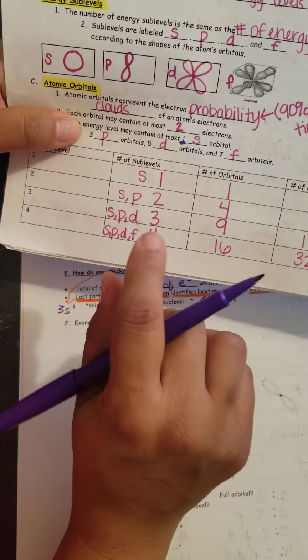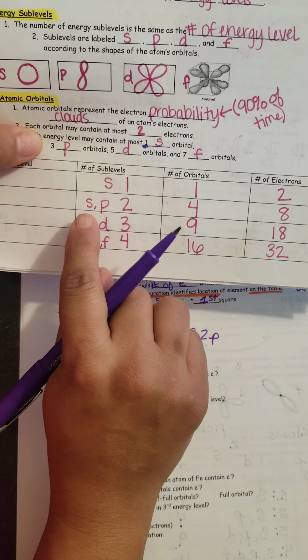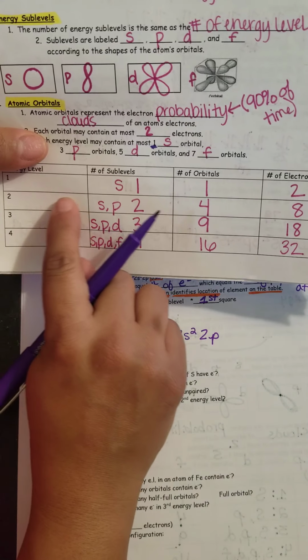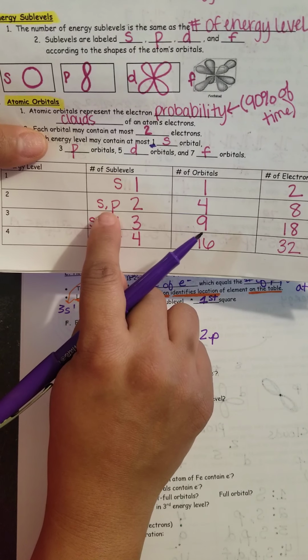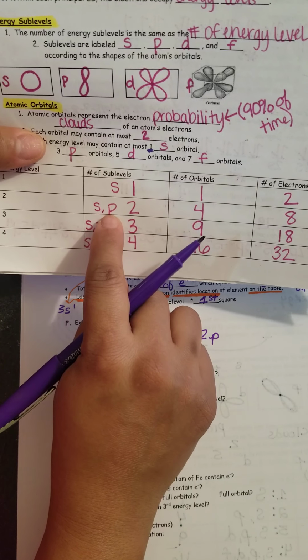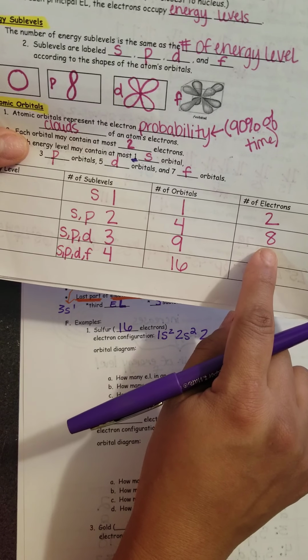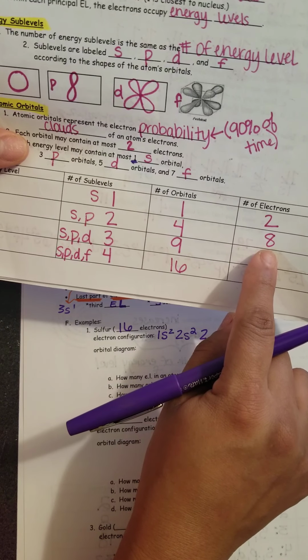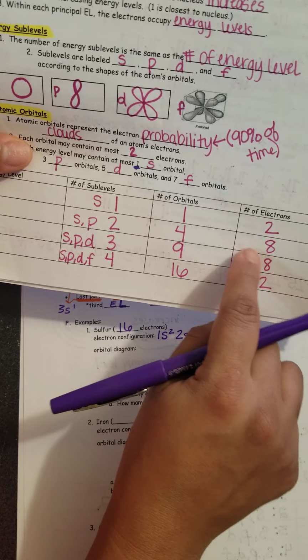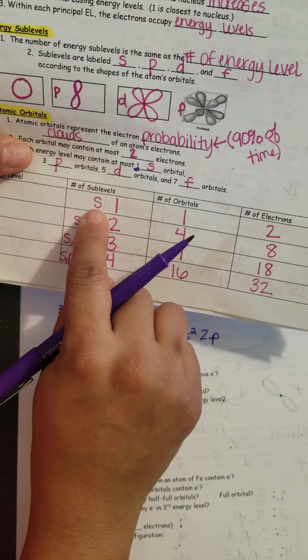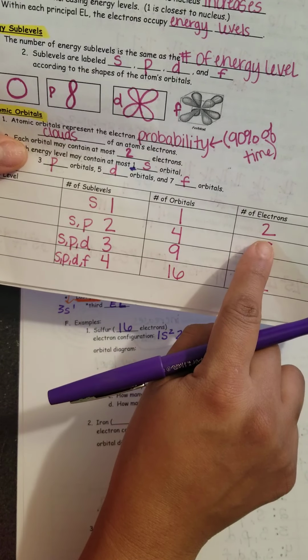Let's come over here. This energy level, the second energy level, can contain an S and a P. Okay, which are 4 orbitals, which can contain a max of 8 electrons. Out of these 8 electrons, I'm telling you right now, the S can only contain 2.